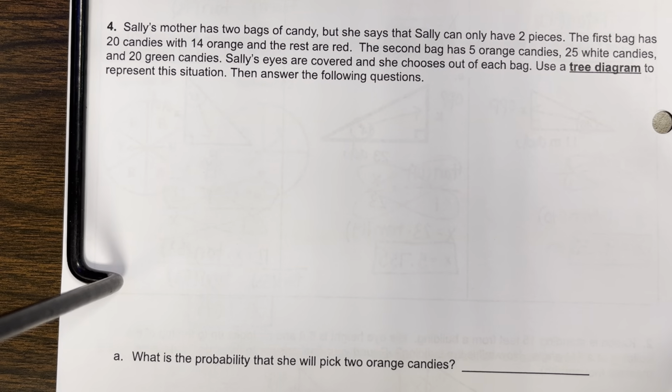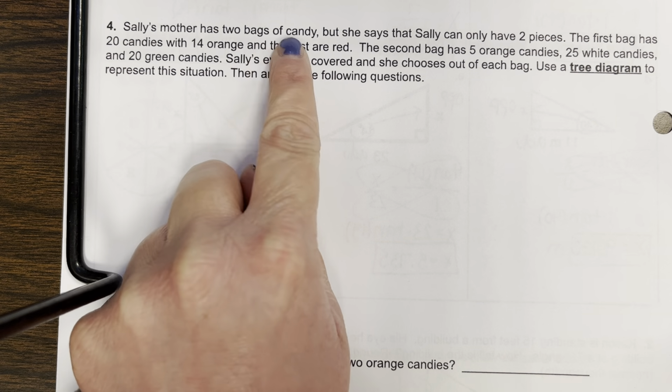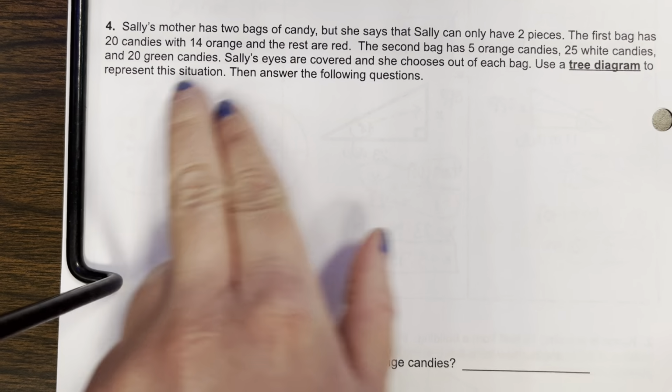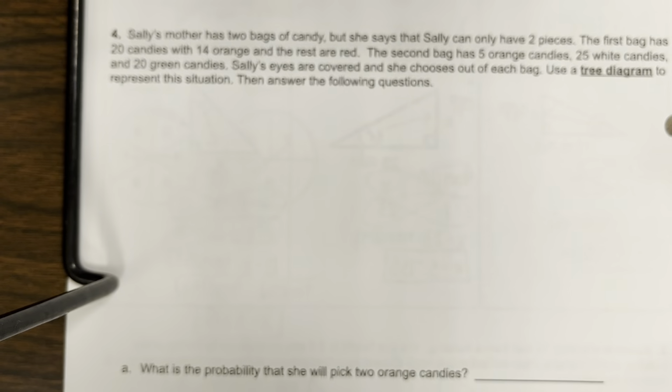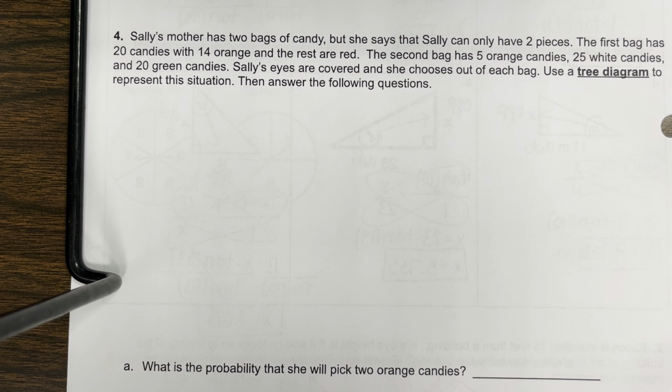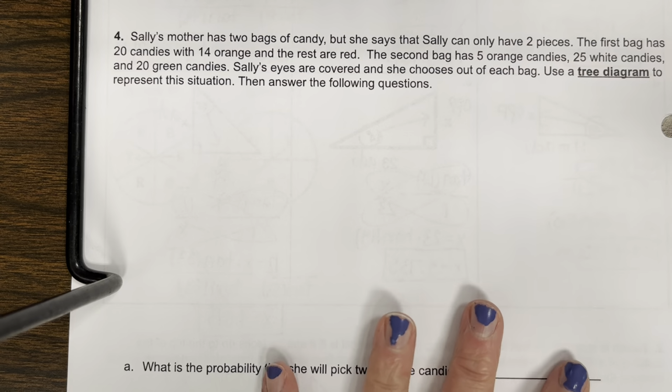Okay, now that I've rambled, Sally's mother has 2 bags. So these 2 bags of candy are going to represent the 2 separate branches or separate layers of our branches. So it says, but she says that Sally can only have 2 pieces. The first bag has 20 candies with 14 orange and the rest are red. The second bag has 5 orange candies, 25 white candies, and 20 green candies. Sally's eyes are covered and she chooses out of each bag. Use a tree diagram to represent this situation.